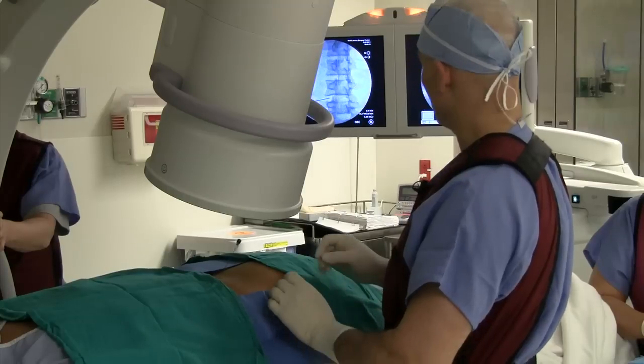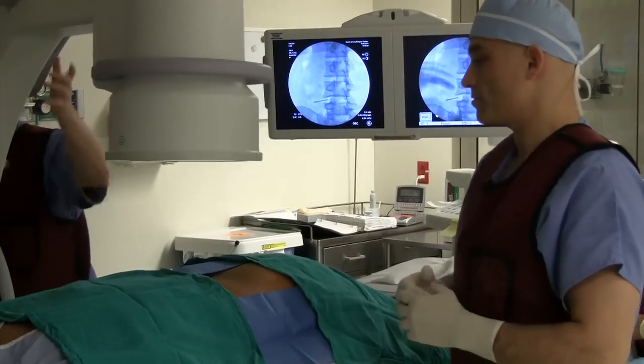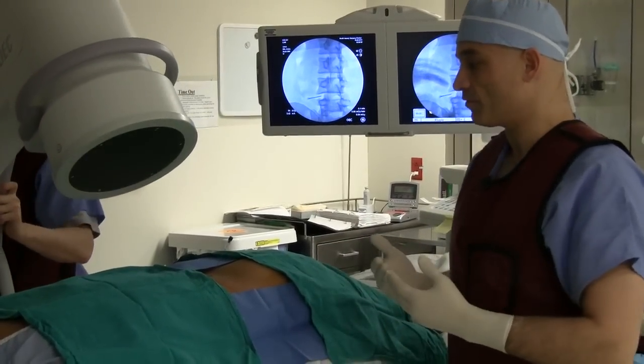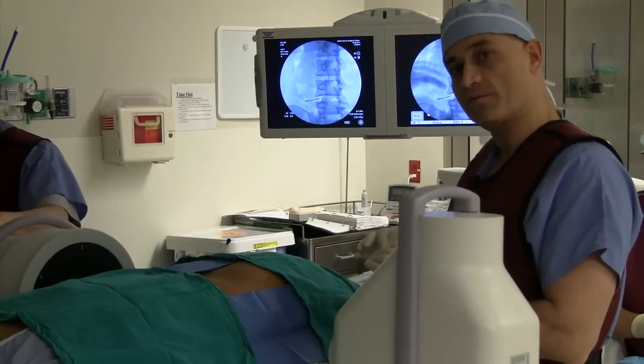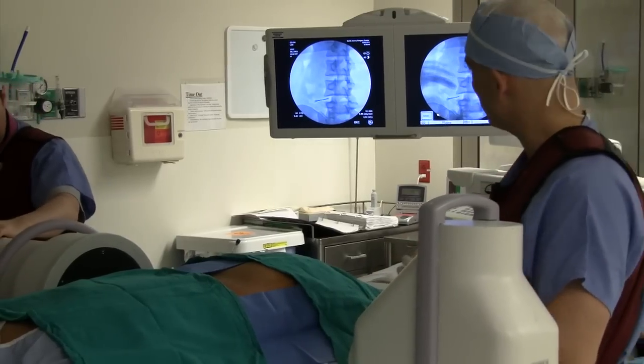Okay, lateral, please. We're now going to turn the C-arm into a lateral view, and this is another fluoroscopic angle that allows me to advance the needle tip safely.